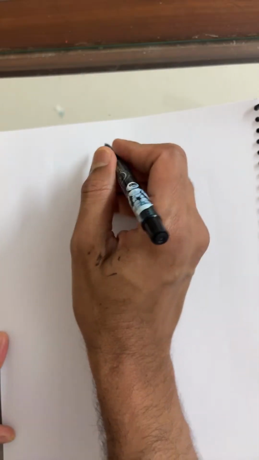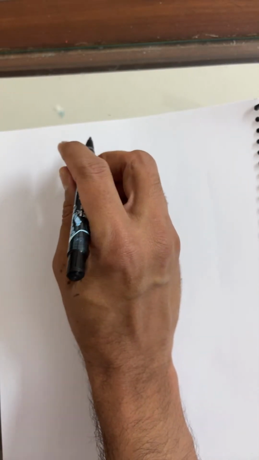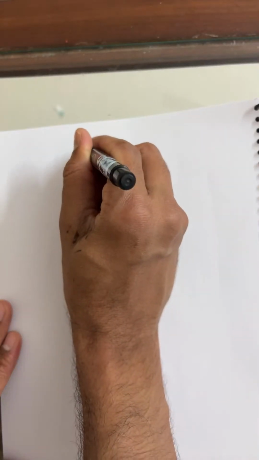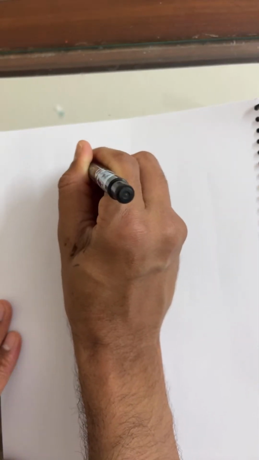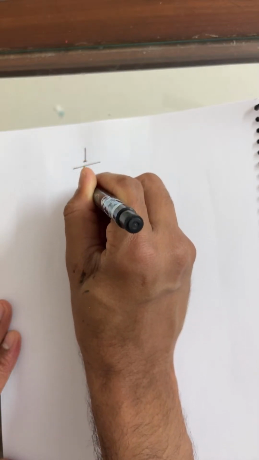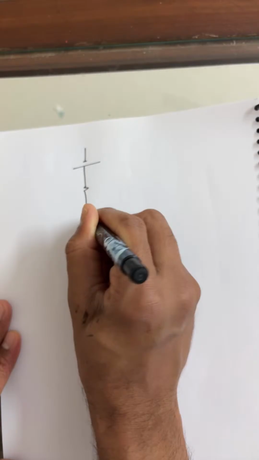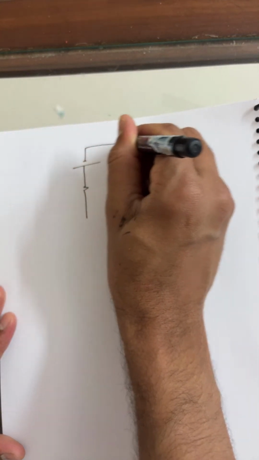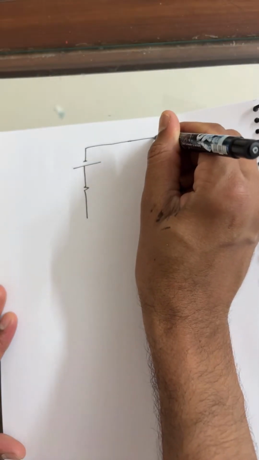So what's the question here? Yes, it's basically a question from your combination of cells, right? So this is, friends, EMF E1, resistor R1. This is R1, student. Now connected to it, I can draw another circuit.